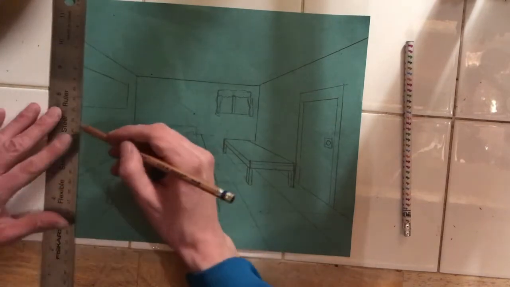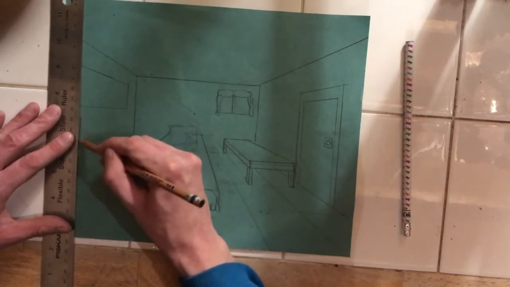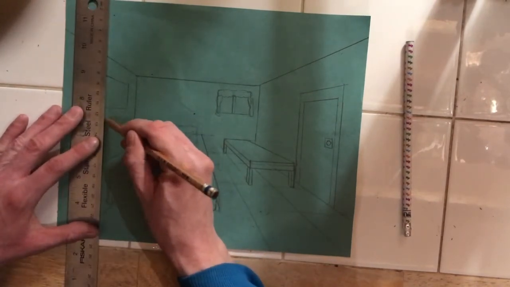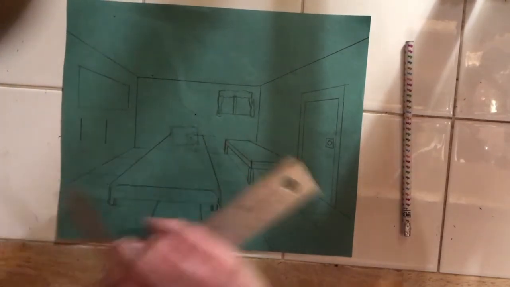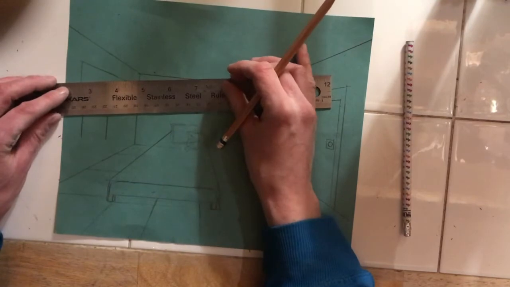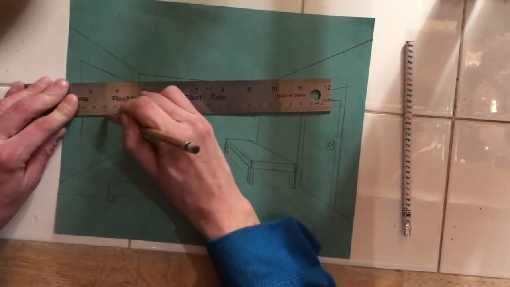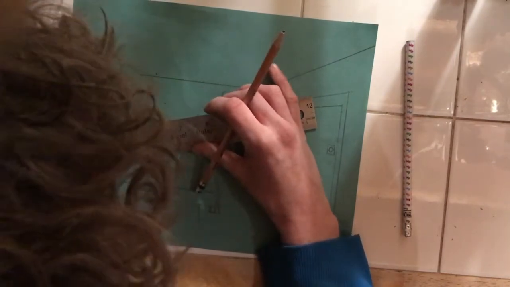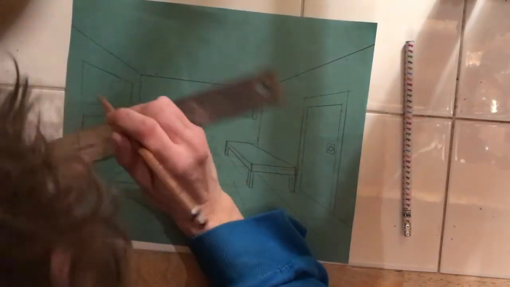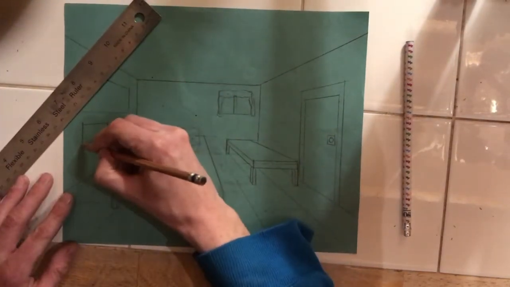If I want to put a chair in here, I am going to start actually with the sides of the chair back where you sit, because those are my vertical lines. Then I can connect using my vanishing point. Okay, put that line down.